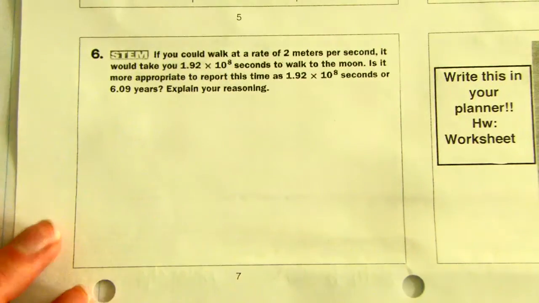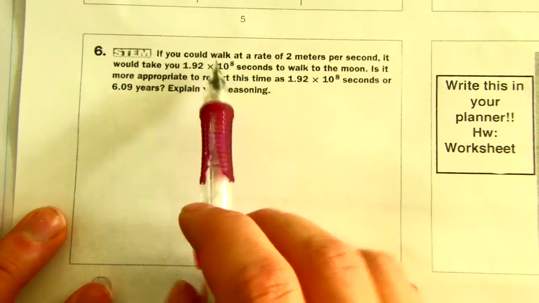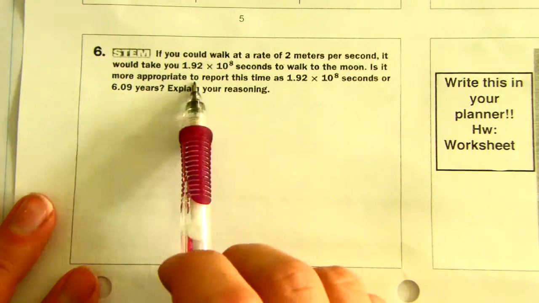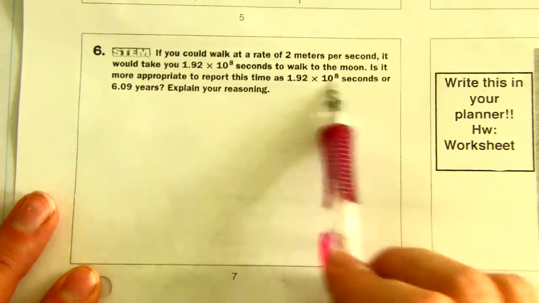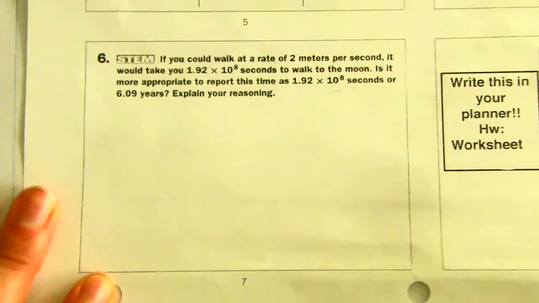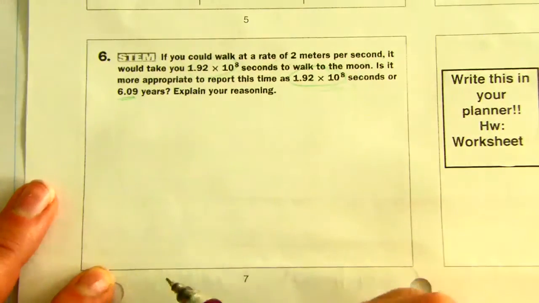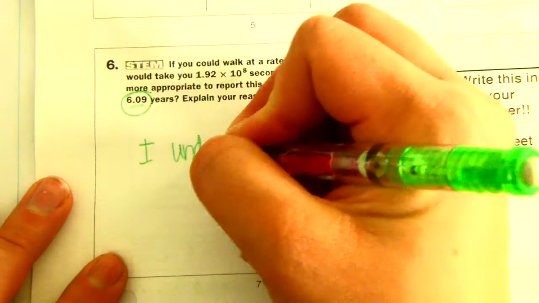Last one. If you could walk at a rate of 2 meters per second, it would take you 1.92 times 10 to the 8th seconds to walk to the moon. That's a ridiculous number. Is it more appropriate to report this time as that, or as 6.09 years? What do you think? Well, I have no idea what that even means, but I do understand that. So explain your reasoning.